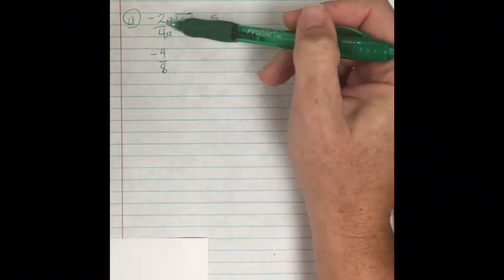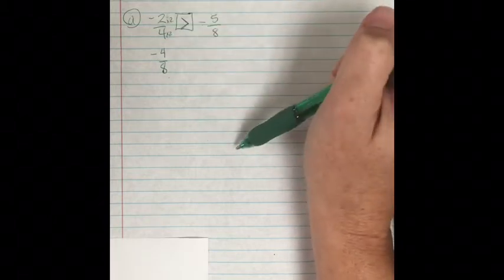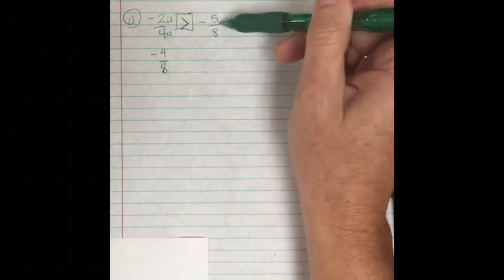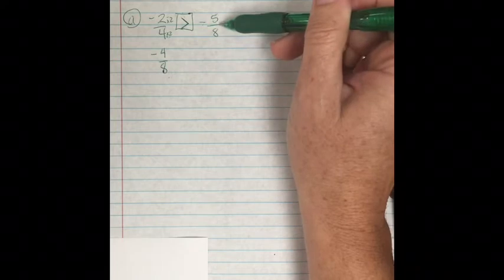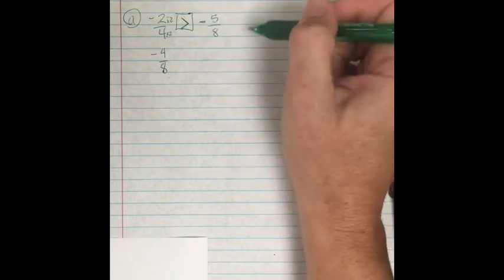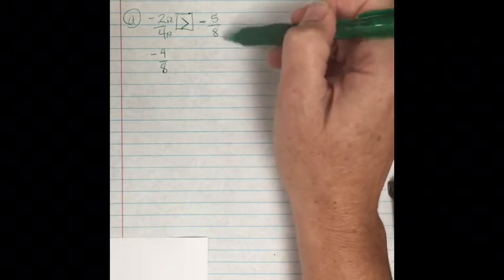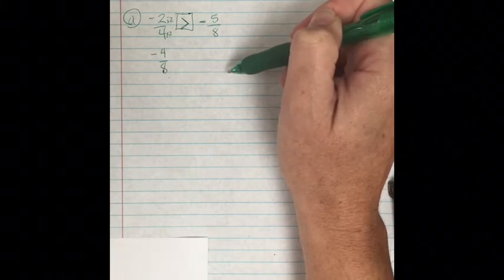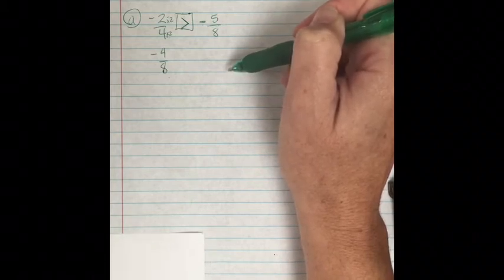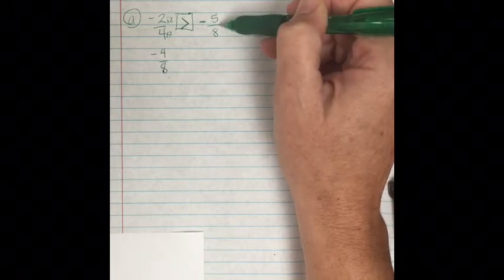Another way to look at this is to compare the top number to the bottom number. I would realize that 2/4 is 1/2, and it's a negative 1/2. And if I looked at this one, I would realize that 4/8 is half, and that 5/8 is more than 1/2. But since we're talking about negative numbers, it's the opposite of what you think. So negative 5/8 is more than negative 1/2. In other words, it's farther away from 0 than 1/2.